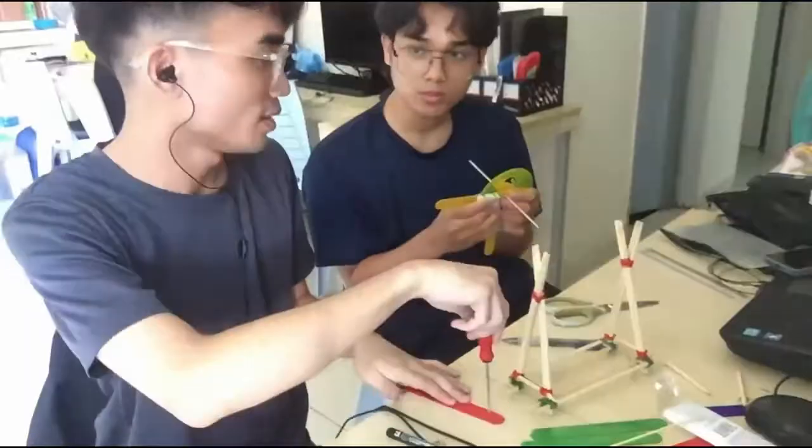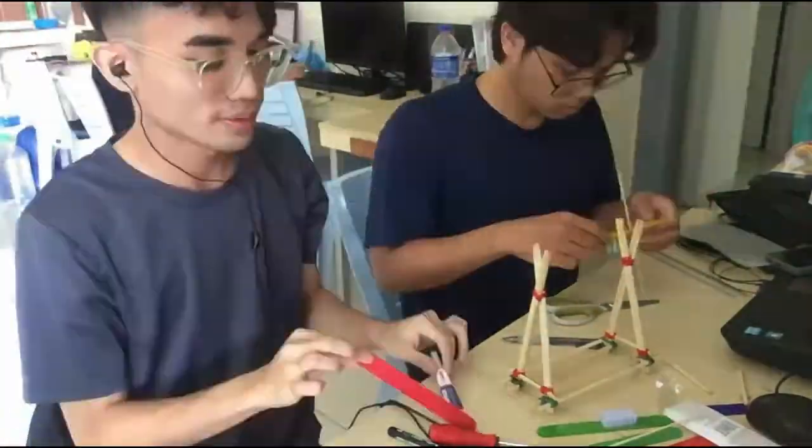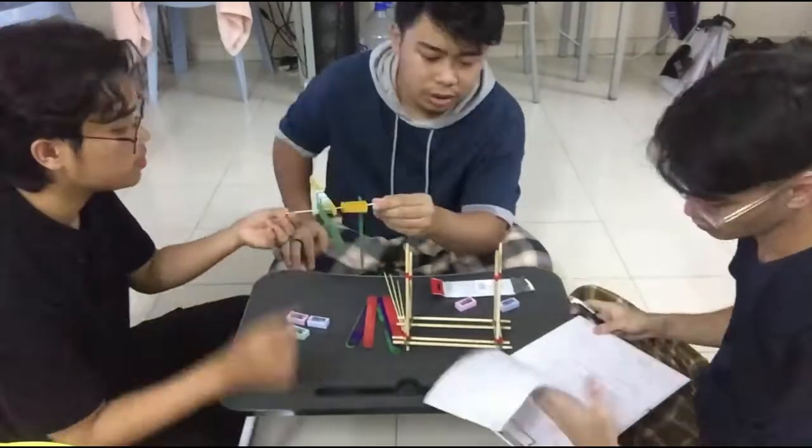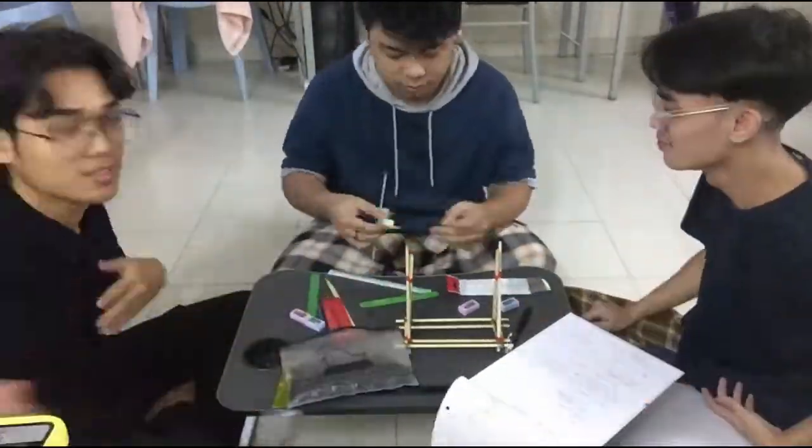This is the time-lapse process of making the system balancing of rotating mass. For the detailed information of the procedure, please refer to the lab report prepared by us.